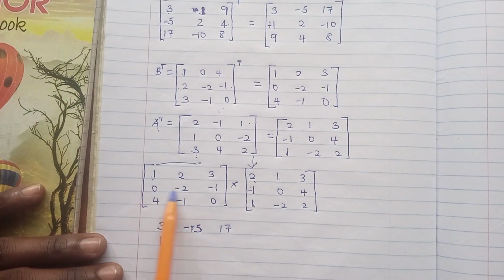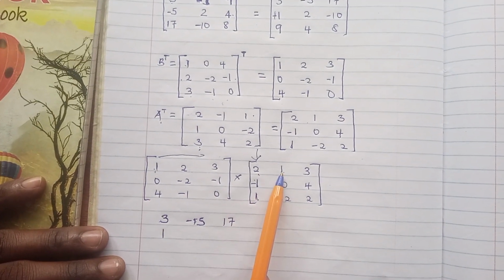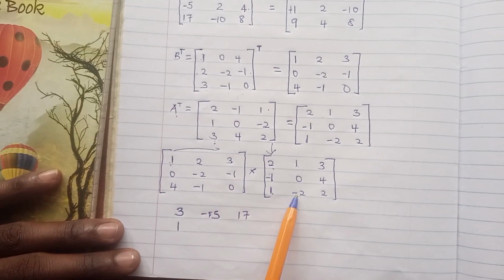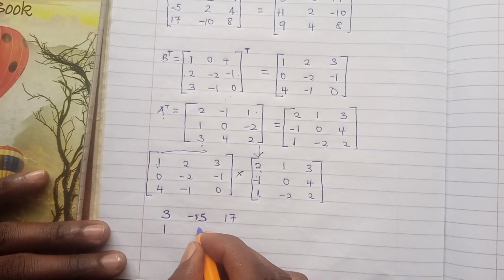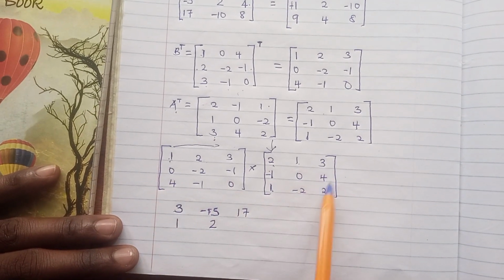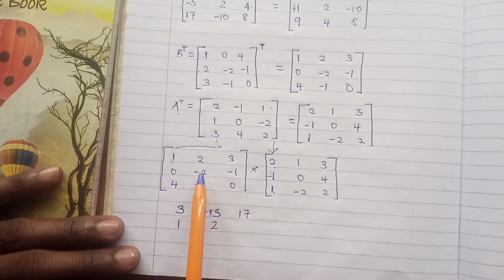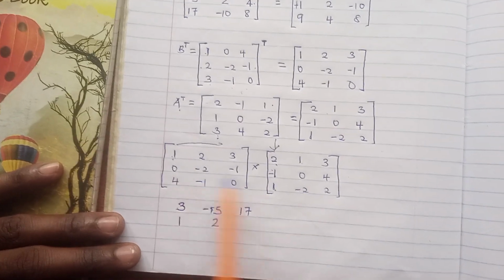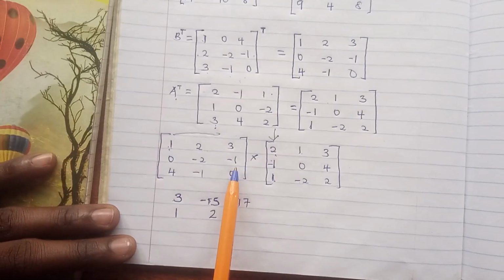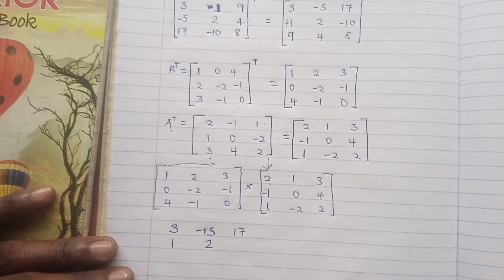And then we move to the second row and the second column. So this one is 0. This one will also give us 0. This one will give us positive 2. So we're going to write positive 2 here. And then the second row and the last column. So this one is 0 times 3. I'm going to have 0 plus this one is negative 2 times 4, which is negative 8. And then negative 8 plus this is negative 2. So I'm going to have negative 10.